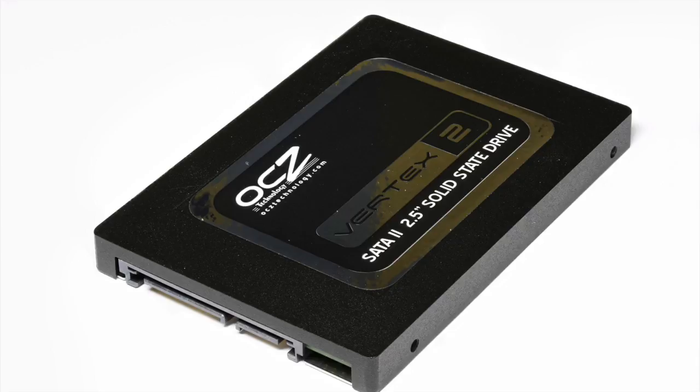Instead of having a spinning disk, it's actually billions of cells with transistors. Transistors can hold either a 0 or 1, or an on or an off state. And just like in the hard drive, all these zeros and ones stranded together create files.